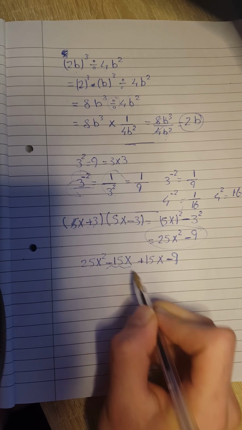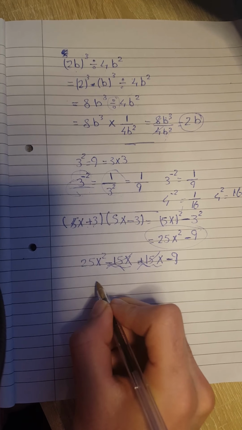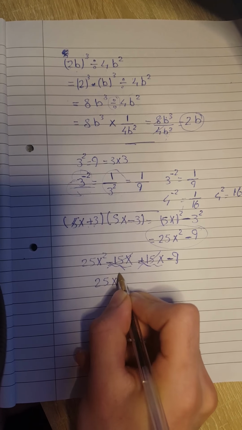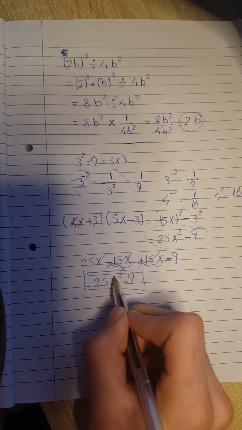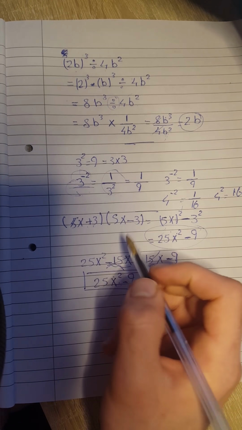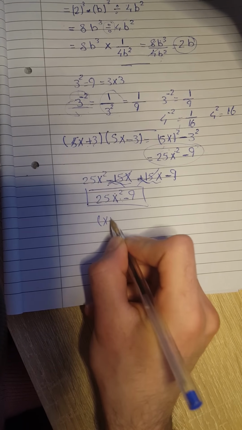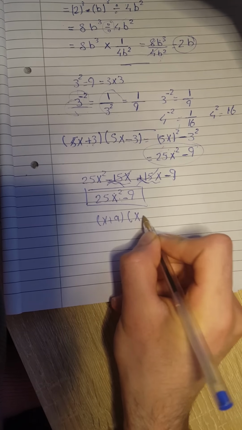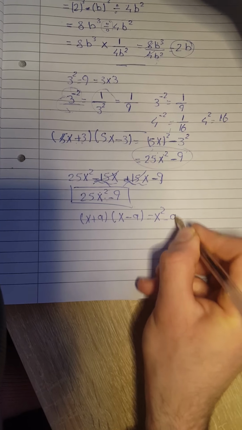So I've got minus 15x and plus 15x, which cancel each other. So we'll end up with 25x squared minus 9. The same result on both sides. Just to make sure, guys, just bear in mind, if you go x plus a multiplied by x minus a, that gives me x squared minus a squared.